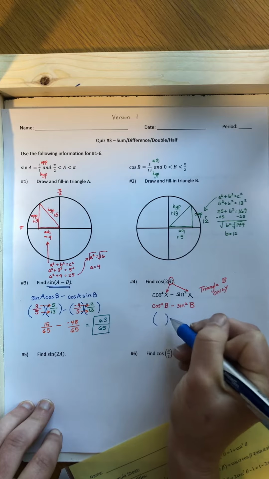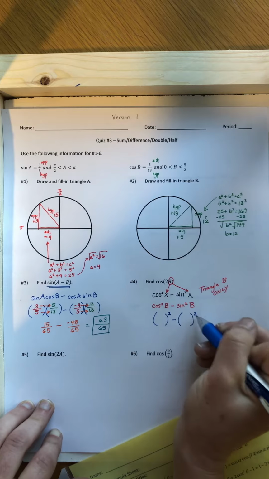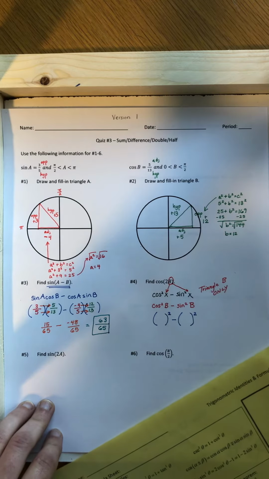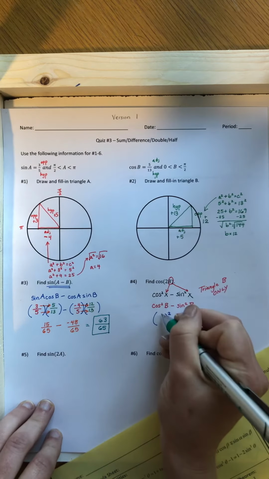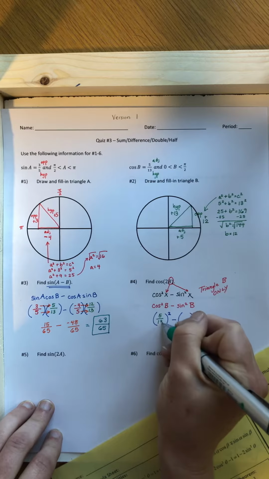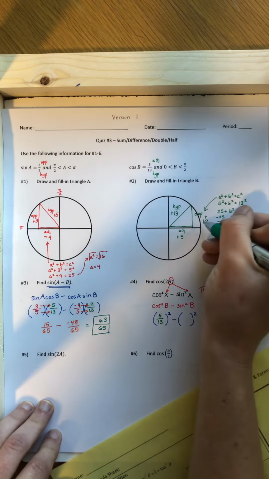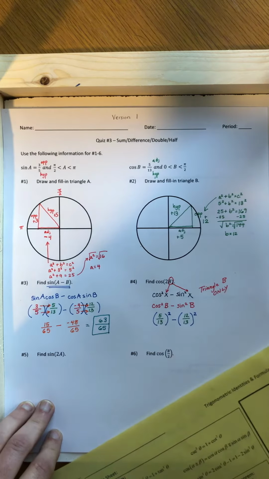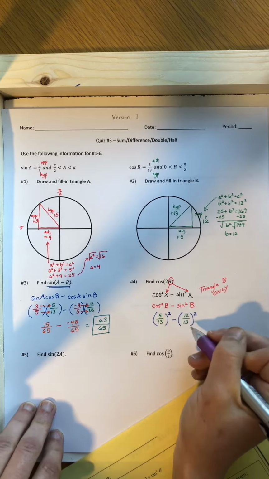So whatever cosine of b is, we're going to square it and subtract whatever the sine of b is and square it. So cosine of b, cosine is adjacent over hypotenuse, so 5 over 13. Sine of b is opposite over hypotenuse, so that's 12 over 13. Now before you subtract, you have to square both of them.